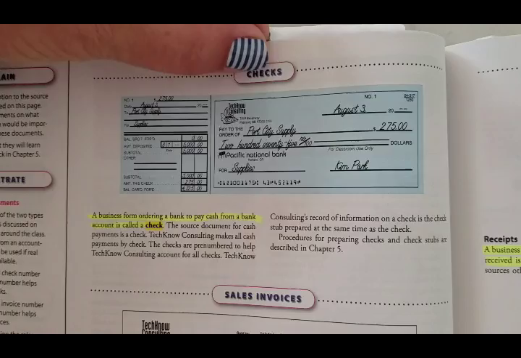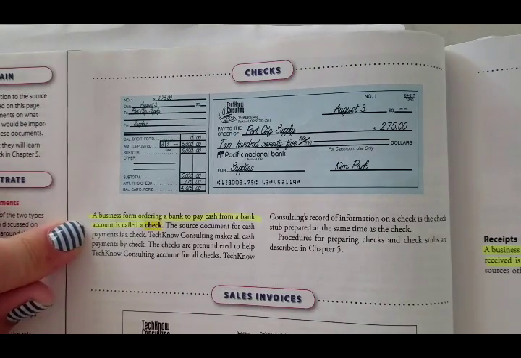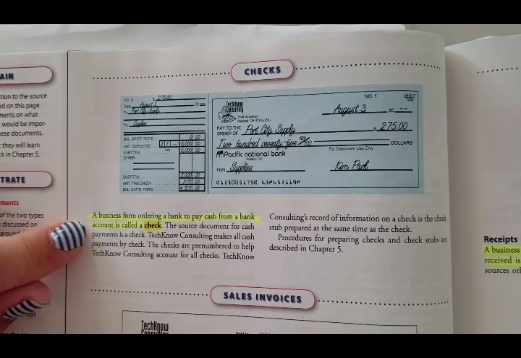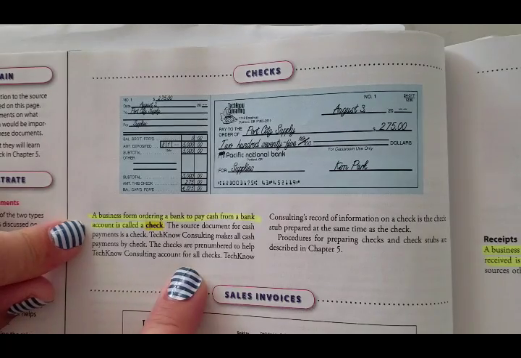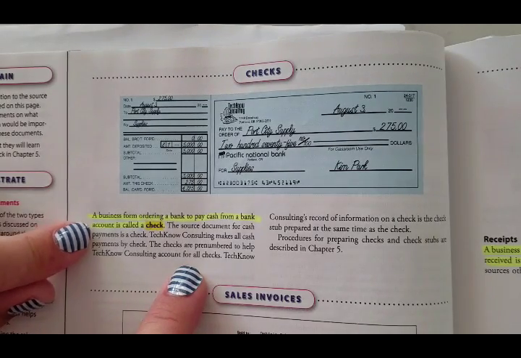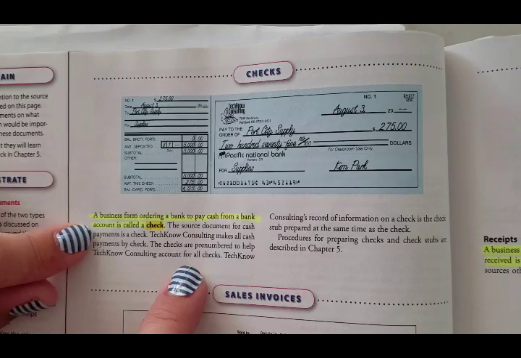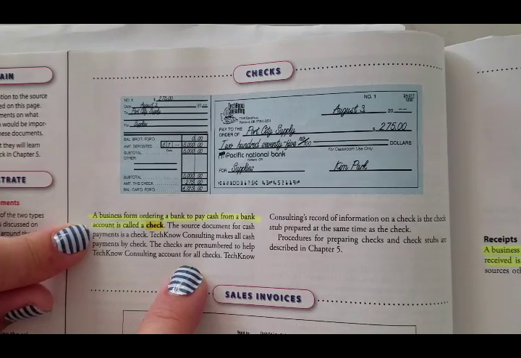So the first one is a check. This is a business form ordering a bank to pay cash from a bank account. That may not be a definition that seems real familiar to you, even if you're familiar with a check. But it's a business form ordering a bank to pay cash from the bank account. It's basically a note saying, hey, bank, give my money to someone else.